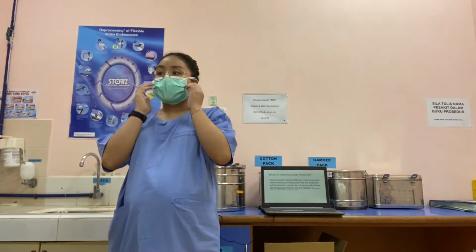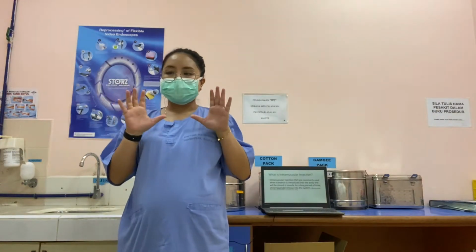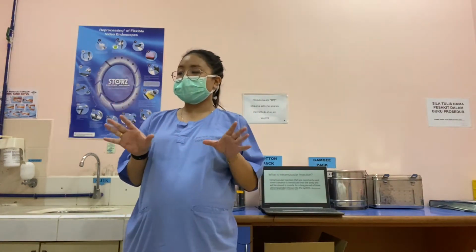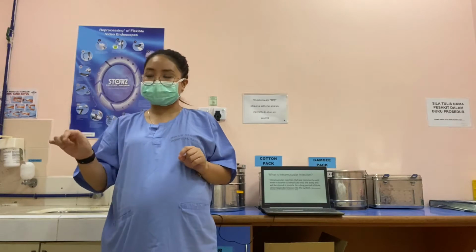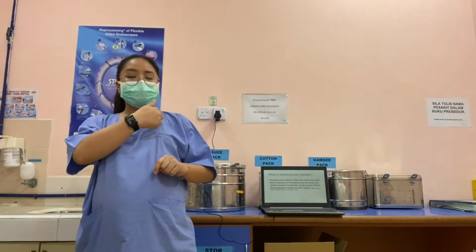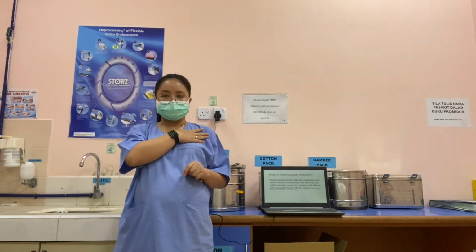You cannot make your own medication and put it through intramuscular. That is a big no-no. The proper way is using the intramuscular injection medication itself through our muscle.